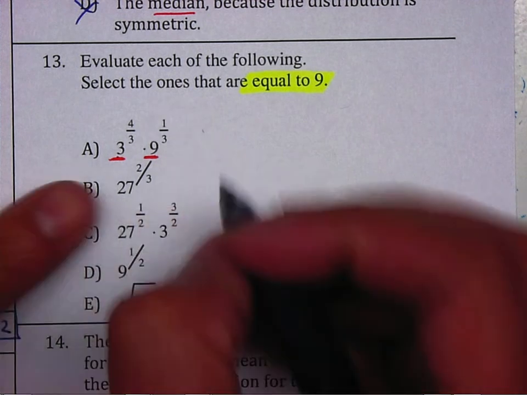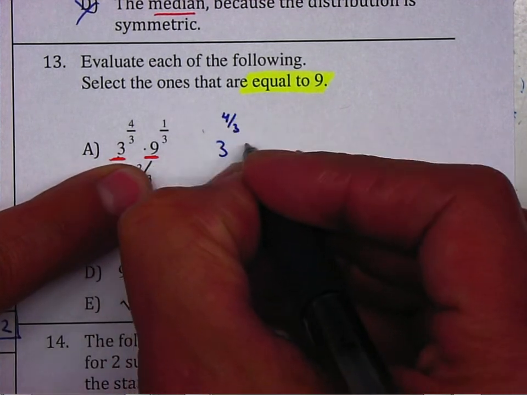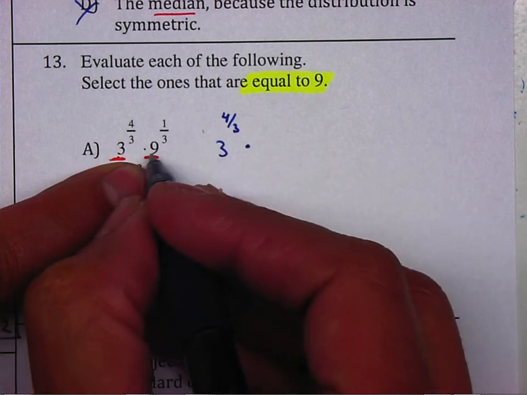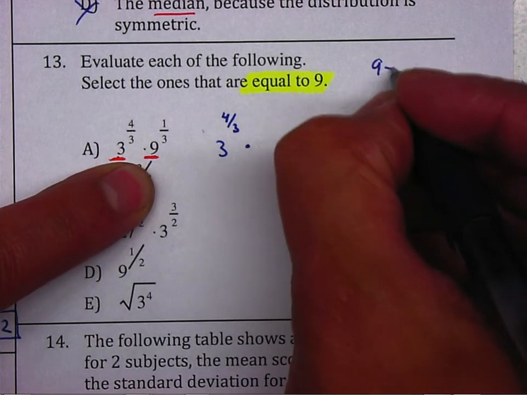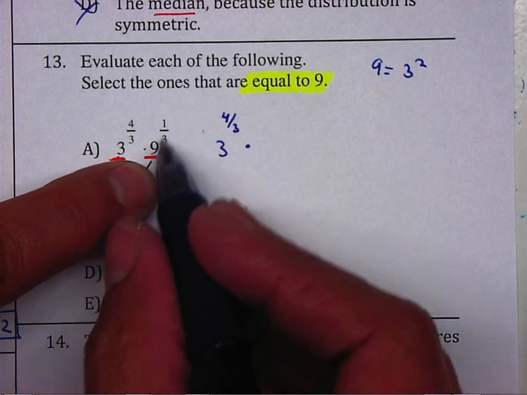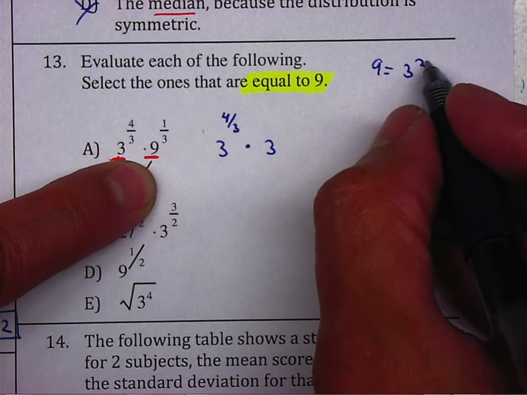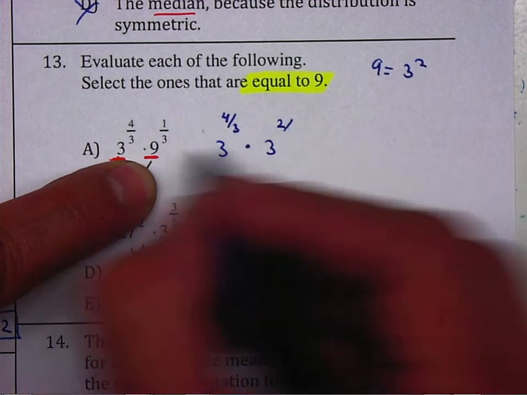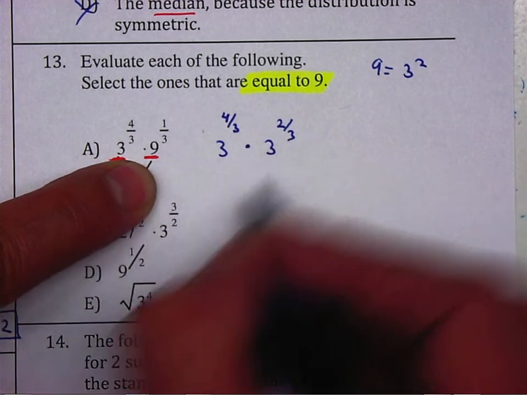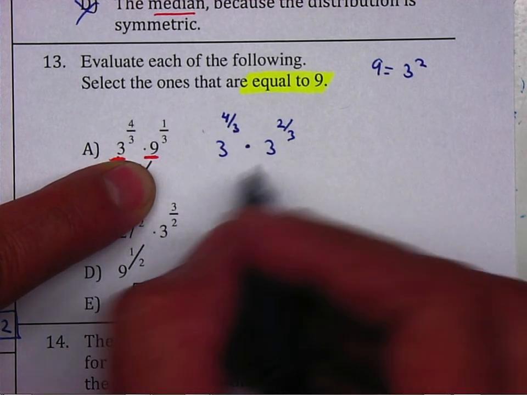So let me rewrite the first one. 3 to the 4/3 multiplied by, but instead of the 9, I know that 9 is equal to 3 squared. So 9 to the 1/3, I can rewrite as 3 to the 2, and the denominator stays the same. Or you can just multiply the exponent. There's several ways of thinking about this.